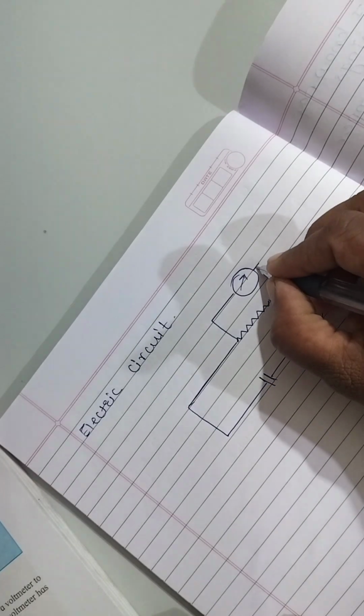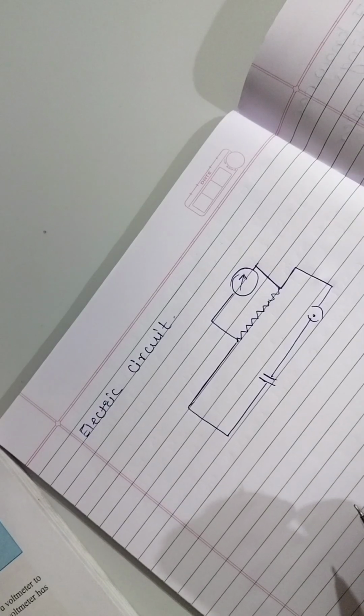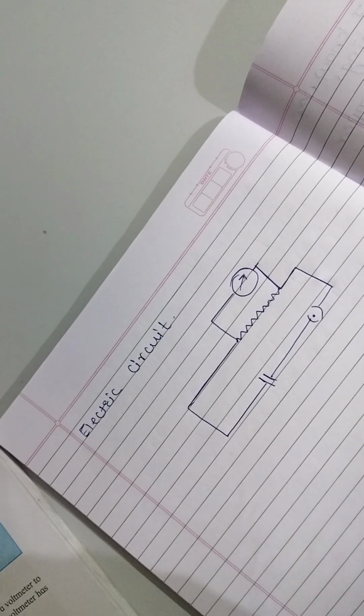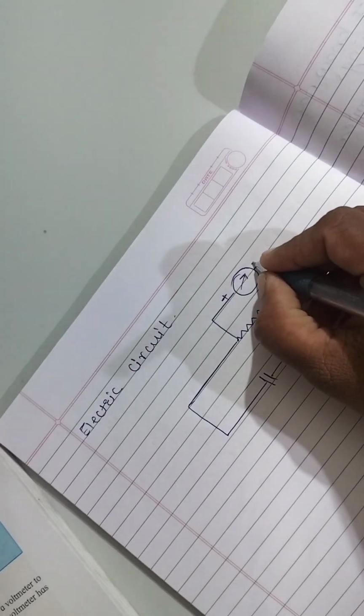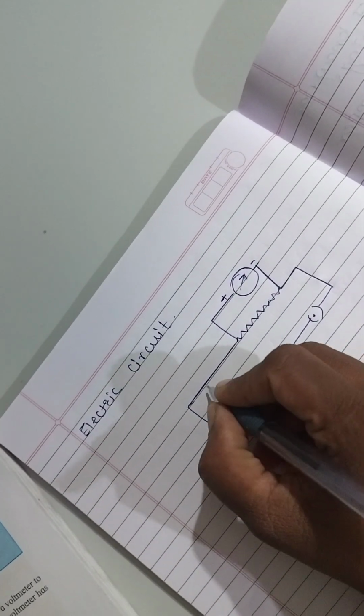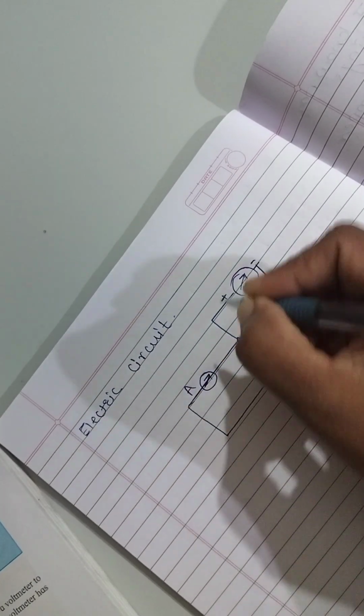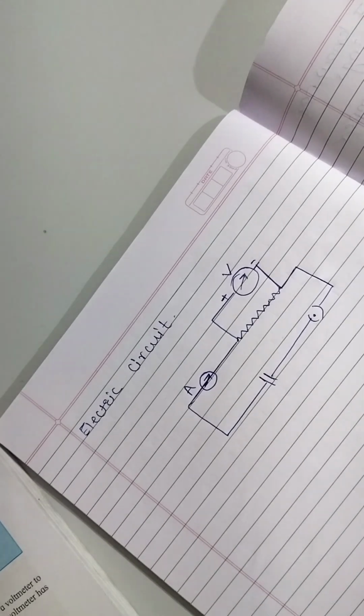Voltmeter is the instrument from which we are measuring the resistance, right? Here we are arranging one ammeter. Ammeter is the device through which we are measuring the current.